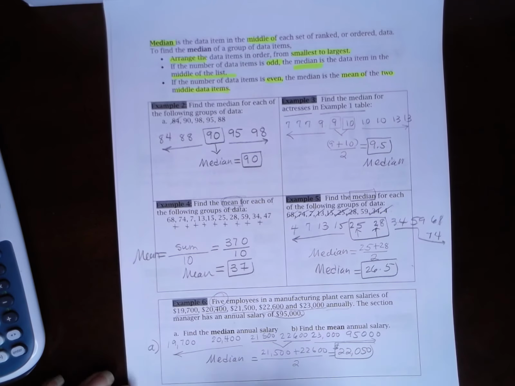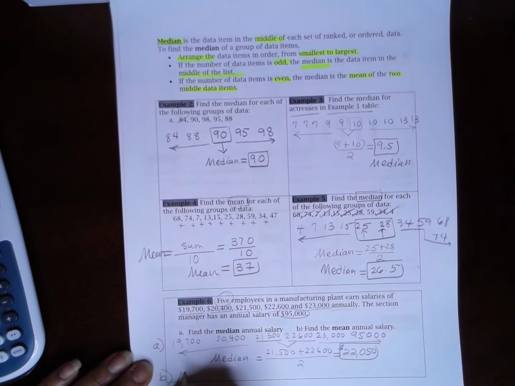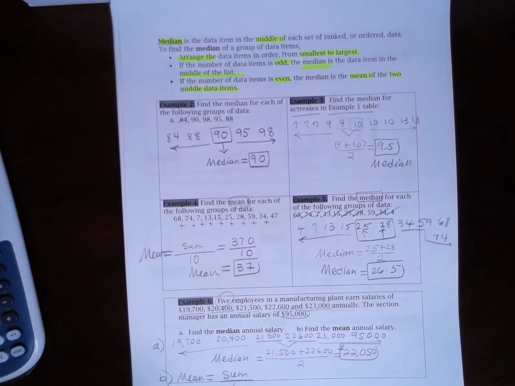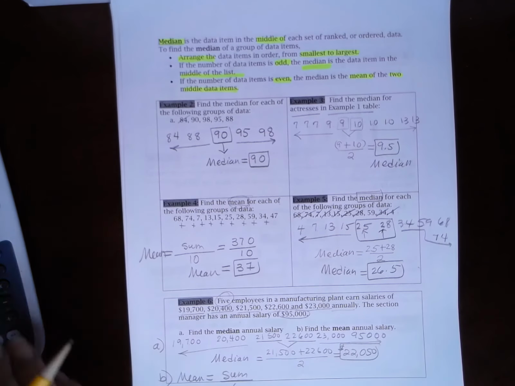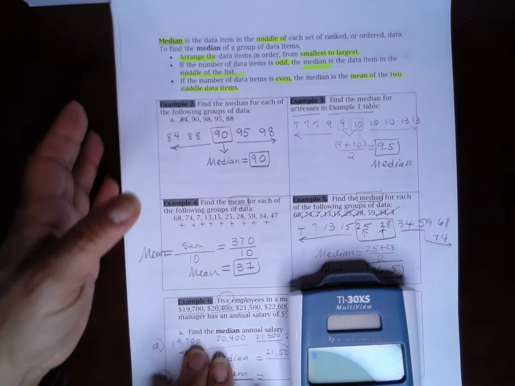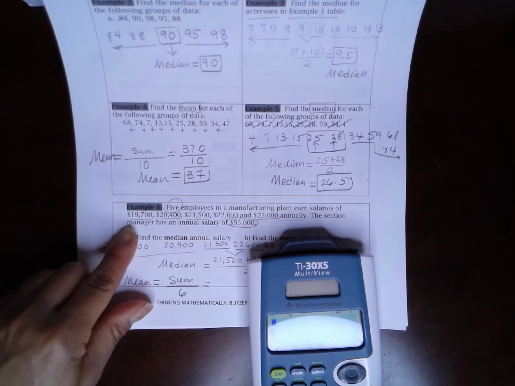Okay. Now part B, you're asked to find the mean. So when you're asked to find the mean, it's just going to be the sum divided by the total. The total is 6 items, 6 salaries that we're adding. So we go back and we add all the salaries of the 5 employees plus the supervisor.